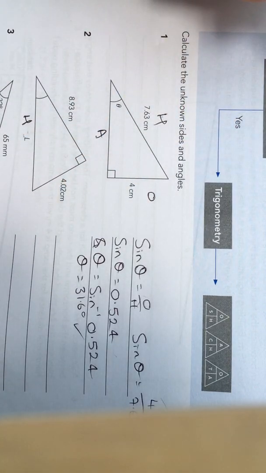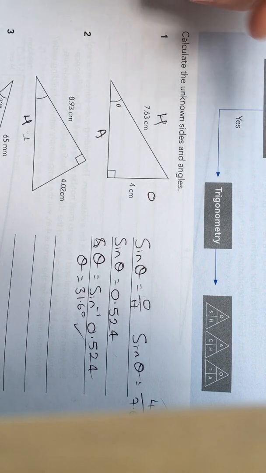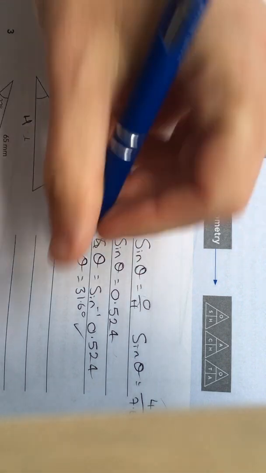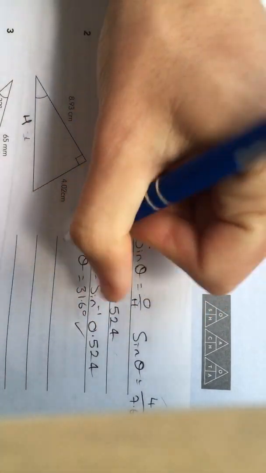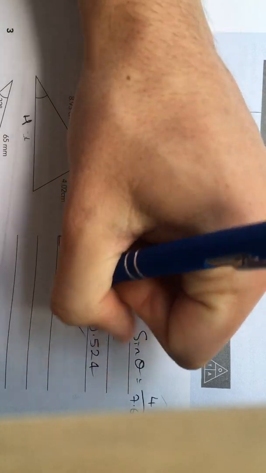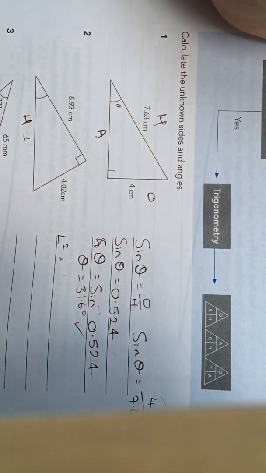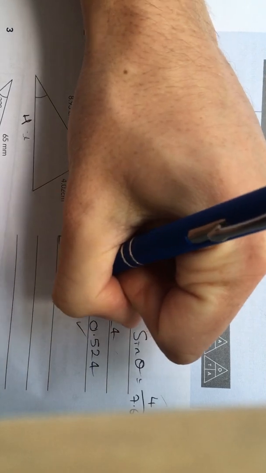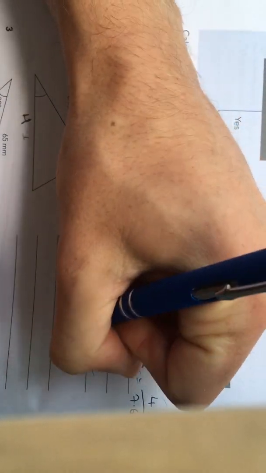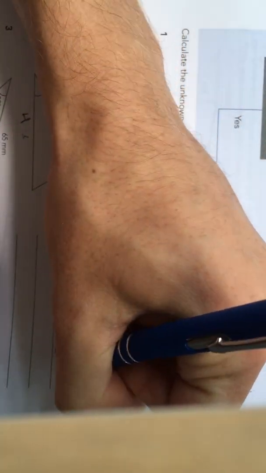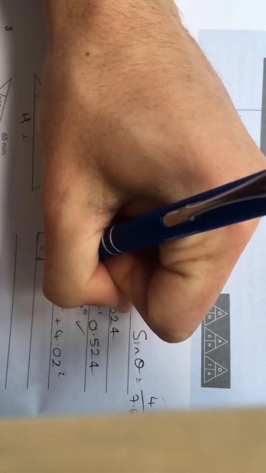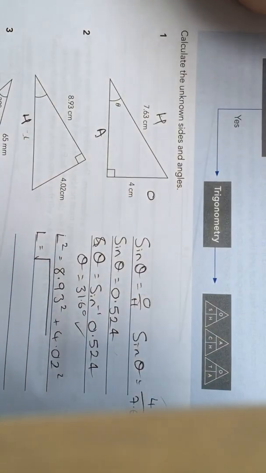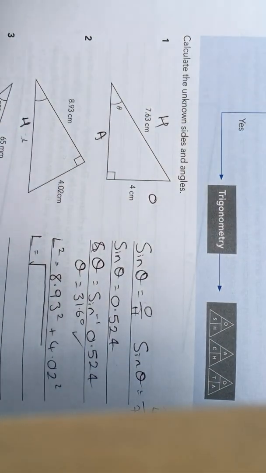So we are trying to find the hypotenuse, which means when we use our Pythagorean equation, we're going to add the two squares. So L squared is the same as 8.93 squared plus 4.02 squared. Okay, so calculate those, add them together, and find the square root for your answer.